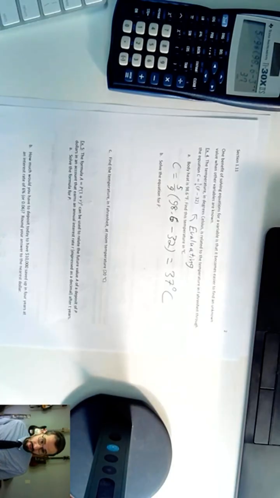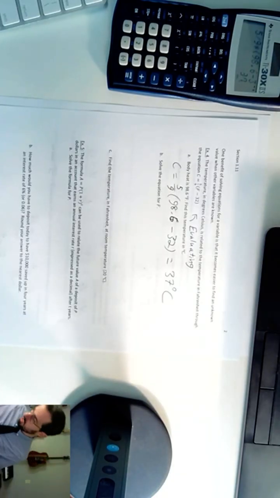Now, this equation, the way that it's expressed, is super useful for being able to figure out the temperature in Celsius given the temperature in Fahrenheit. But if we want to go in the opposite direction, it would be more useful if we had this equation in terms of f, which is to say if we had f equals some expression involving c. So that's what we're going to do here.